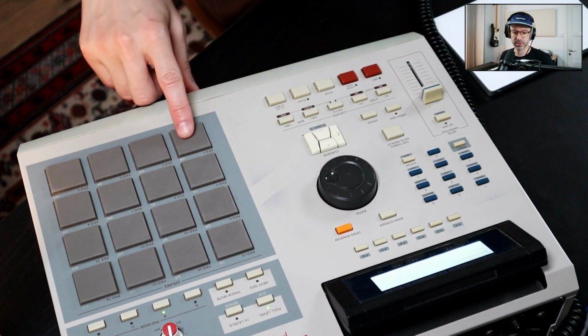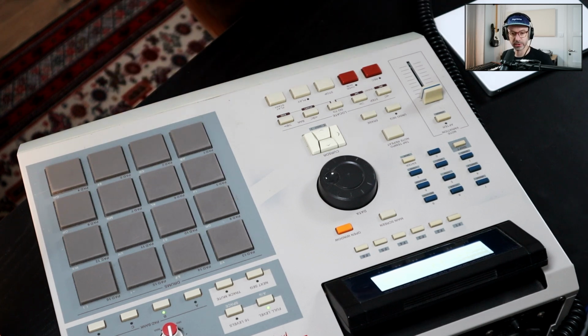And now when you press the sound and use a slider, you can hear the effect of the filter.